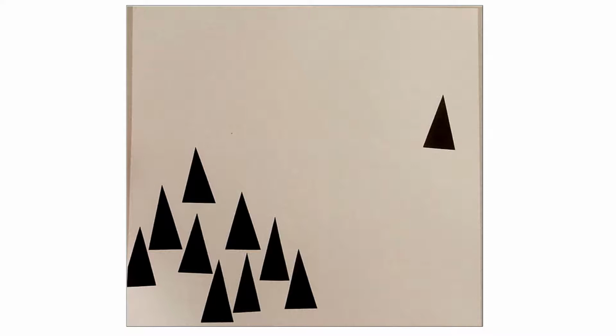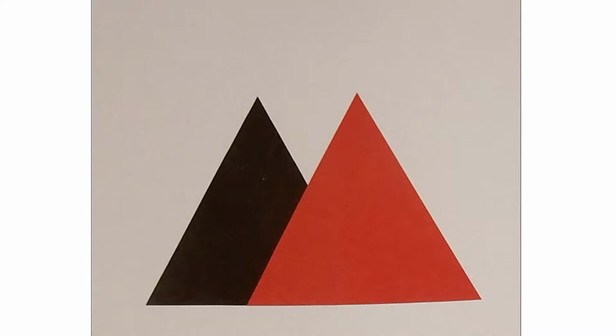Similarly, this is the principle of isolation. The moment you isolate one particular element from a group of shapes, away from the rest of the group, it creates a different space of its own. And this principle of isolation has been used several times by many painters and artists.